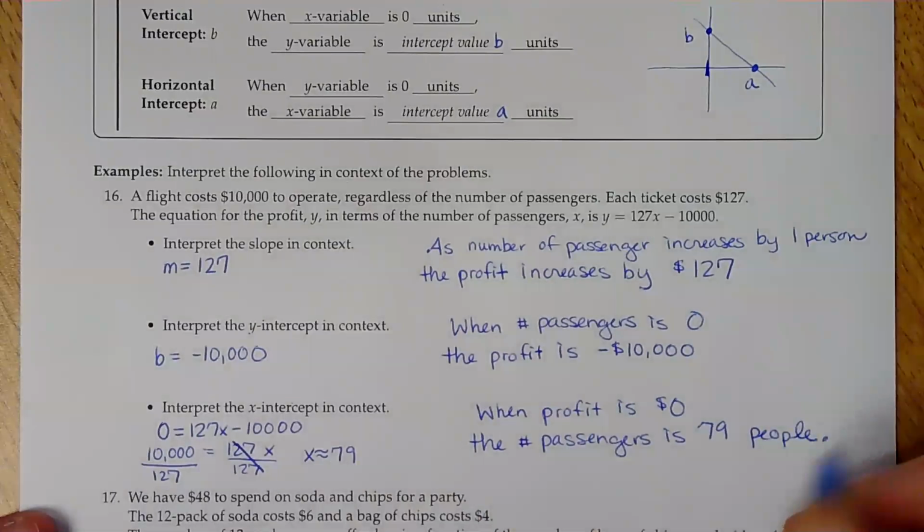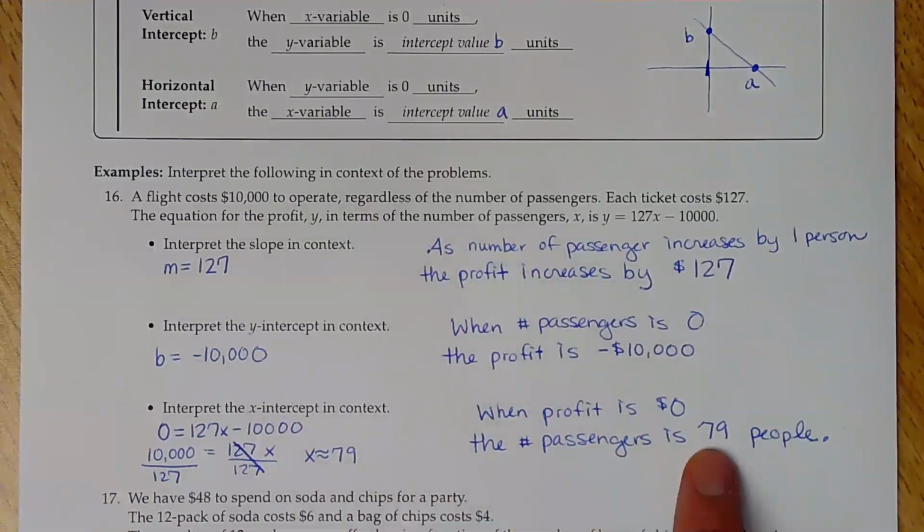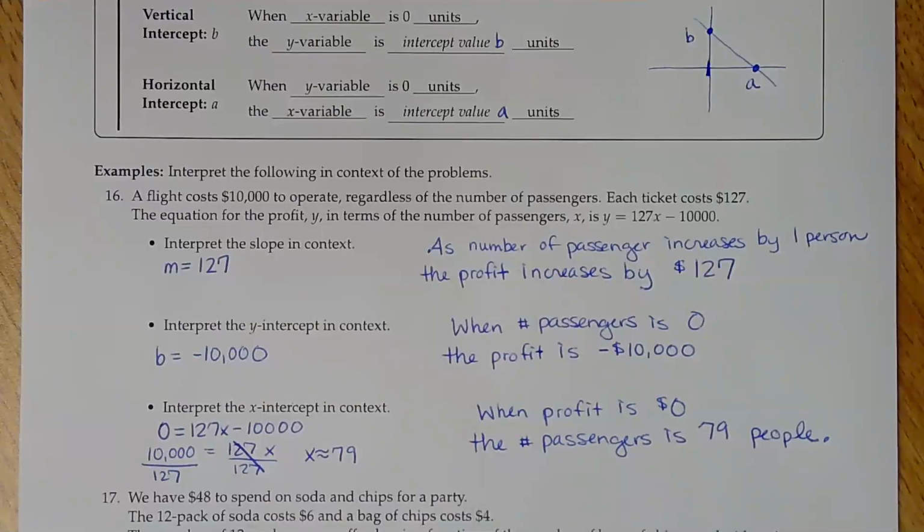Okay, now this seems like kind of a weird statement. We have a zero profit. But what that means is that's our break-even point. So if nobody gets on the plane, it's going to cost $10,000 just to operate that flight. We need to put 79 people on the plane in order to break even from that $10,000. Okay, so if you'd written something about the break-even point is 79 people, I would accept that as an answer. That's fine.